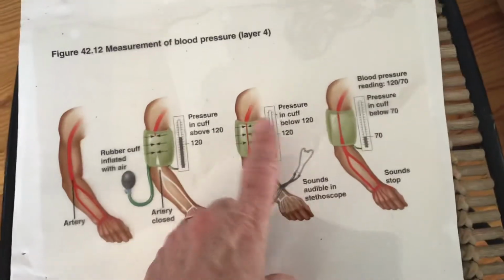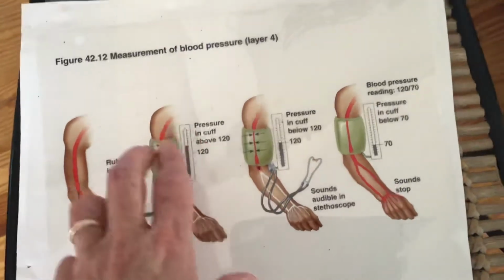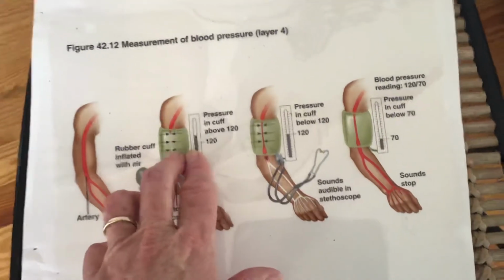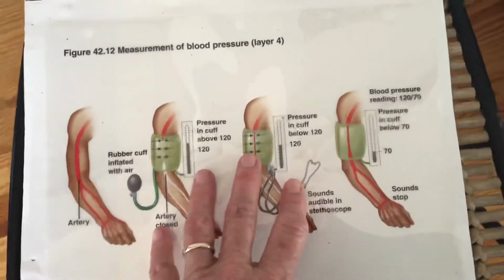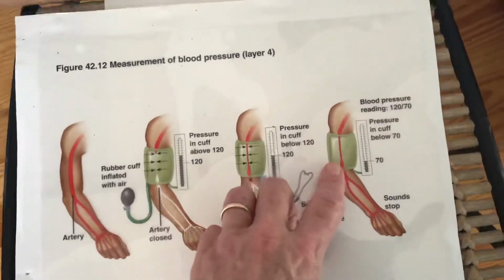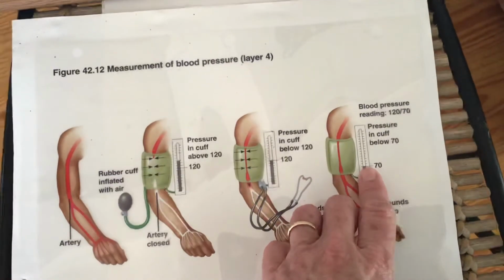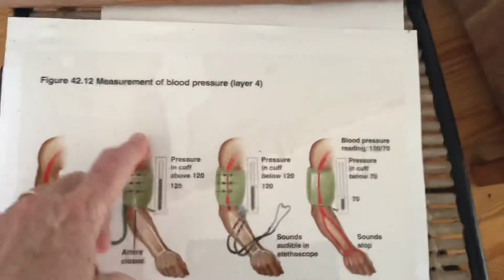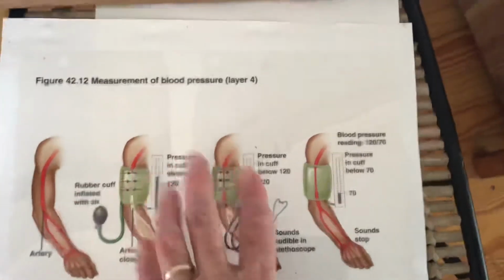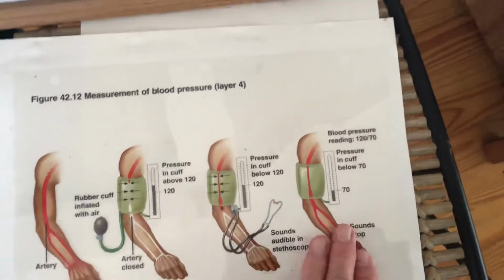And you measure, so the top number is the squeeze number. In other words, what number it takes to squeeze it off to stop it from flowing. And then as you let the pressure cuff come off, you listen for the sound where it first starts coming through the vessel, and that is your low number. All right, so blood pressure is measured by how much force it takes to shut it off, and then when it first starts coming back in. Typically, it's 120 over 70 pounds of pressure.